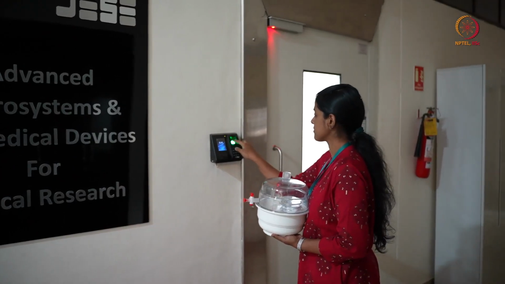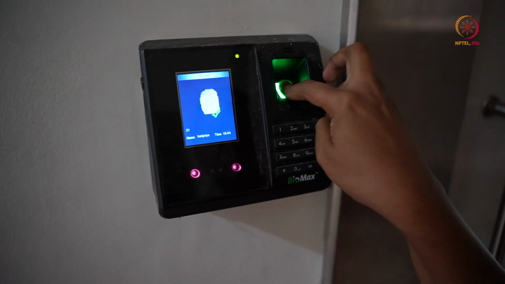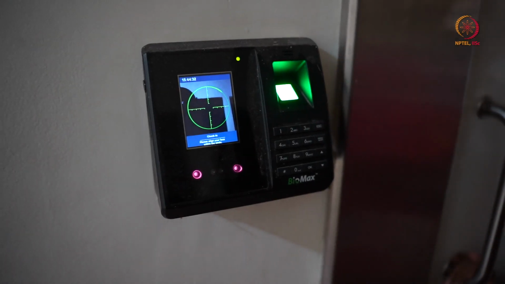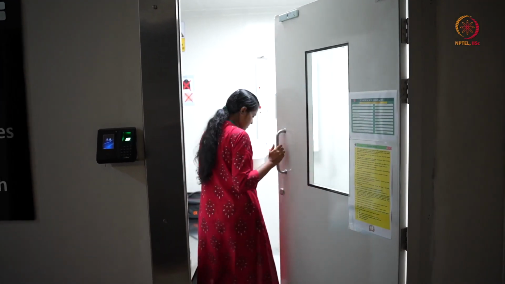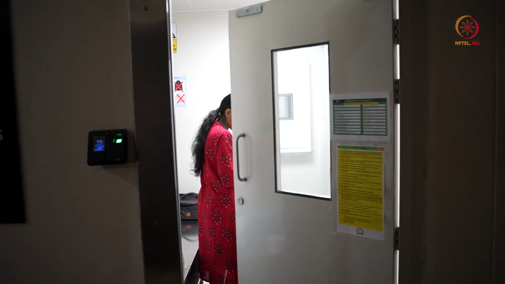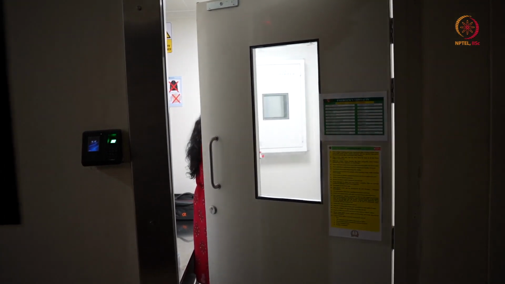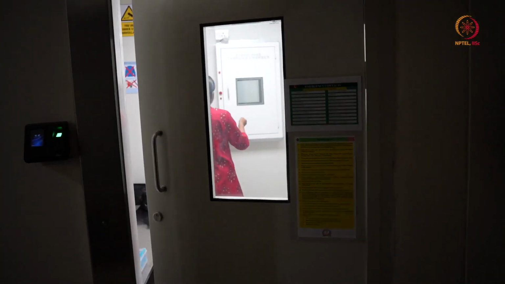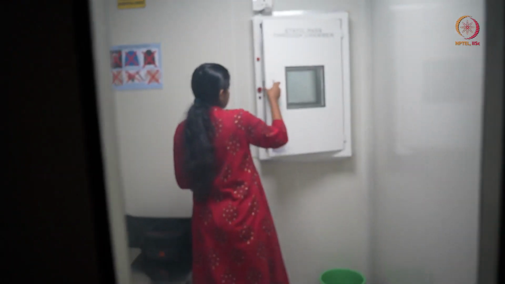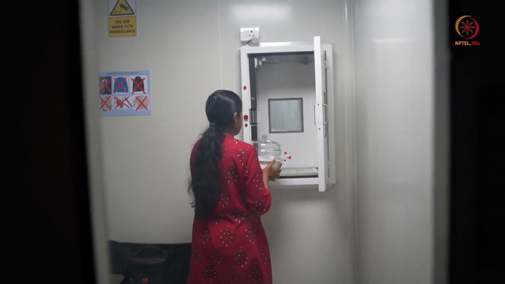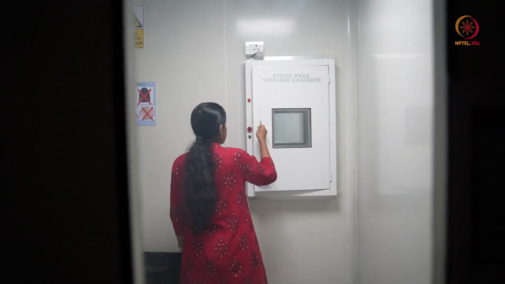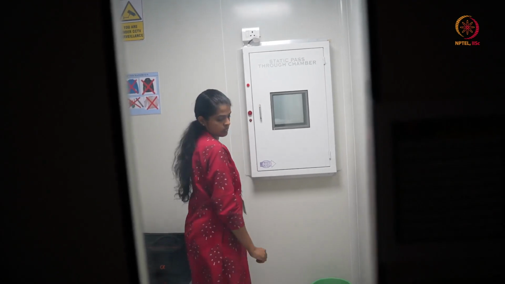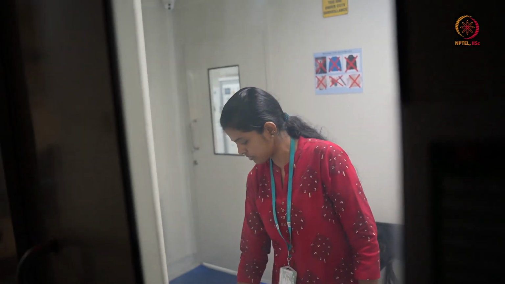So here you can see that entry is restricted. So you have to give your biometric and you are allowed to go in after that. Okay, so as you can see, she is going inside. So she cannot take that sample directly in. So she will place it in pass box, as we can see from here. So pass box is opened and now she is keeping it in. Now she will close it from here, and the other side we can see one more door. She will go inside and take it from there. So now we have entered the clean room.